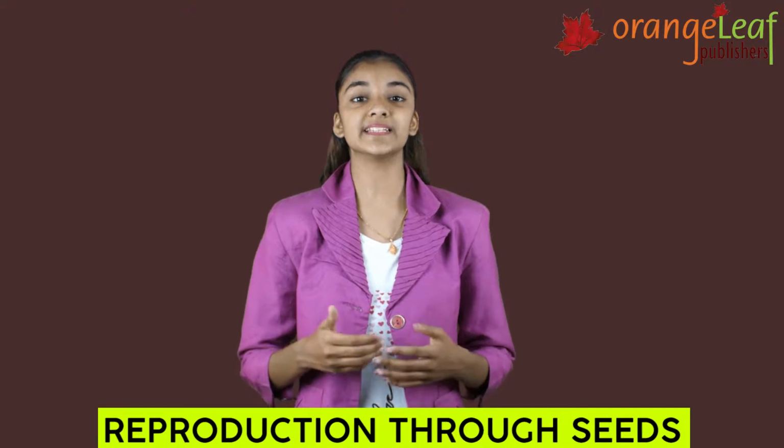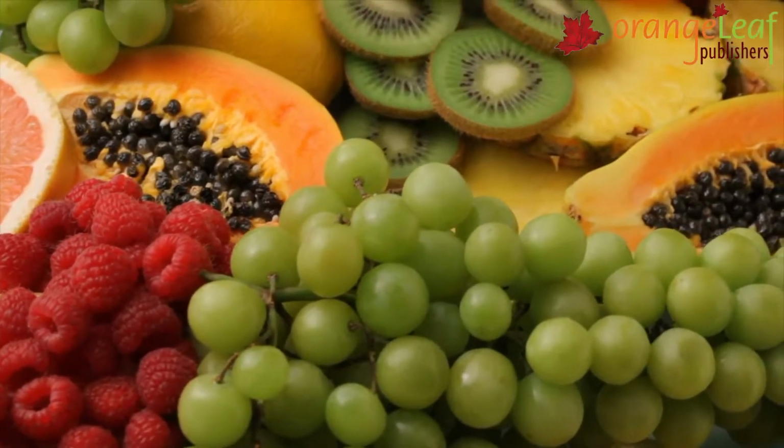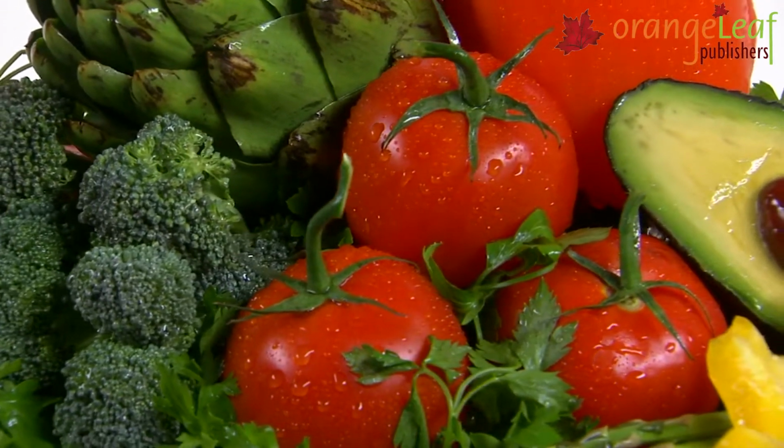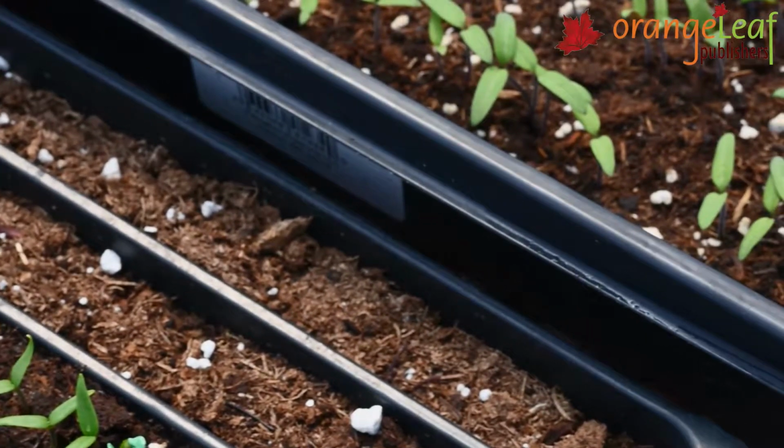Reproduction through seeds. Most fruits and vegetables have seeds in them. New plants grow when we sow these seeds in soil. Let us do an activity to understand the structure of a seed. Activity. Aim: to remove the seed coat and observe the structure inside a seed. Materials required: some kidney beans, water, and a plant.